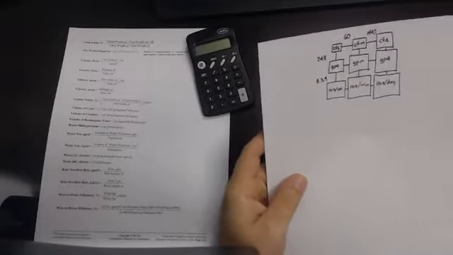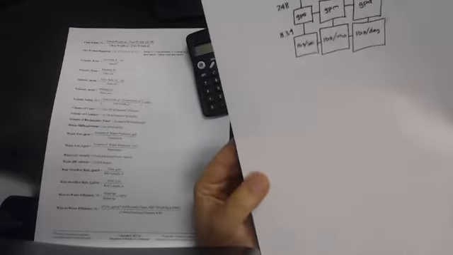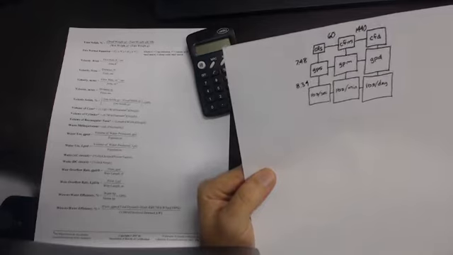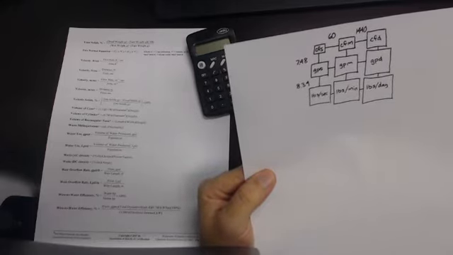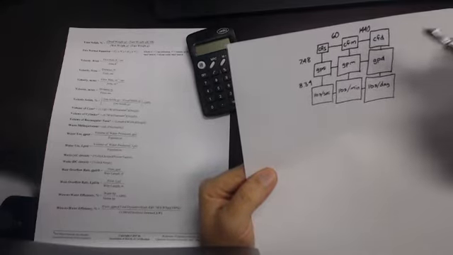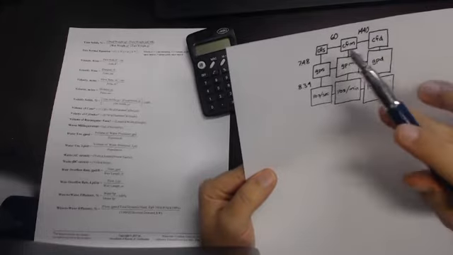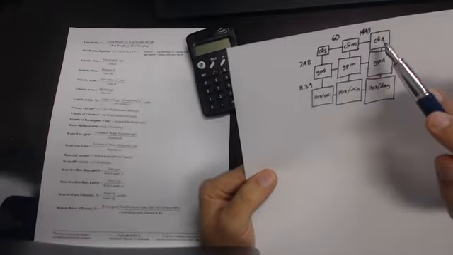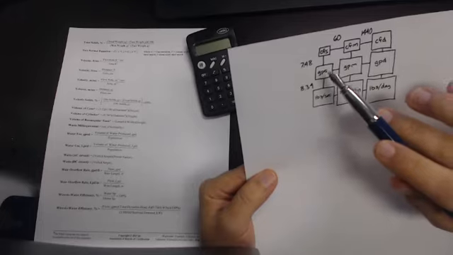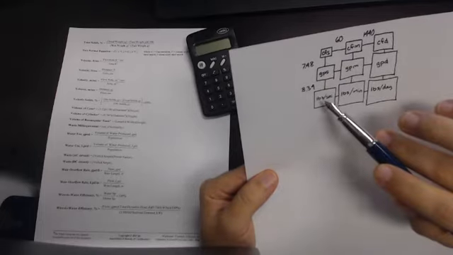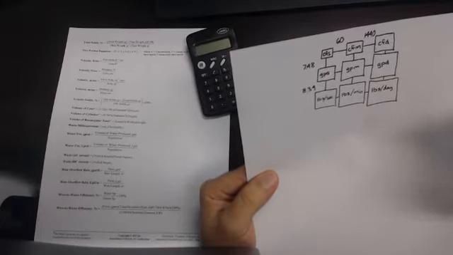Hey everyone, what we're going to be talking about in this video is flow. And what I've drawn here for you guys is a conversion grid that makes it real easy when you're converting all the different types of flow. So on this top row, you have cubic foot. This middle row you have gallons, and the bottom row you have pounds.